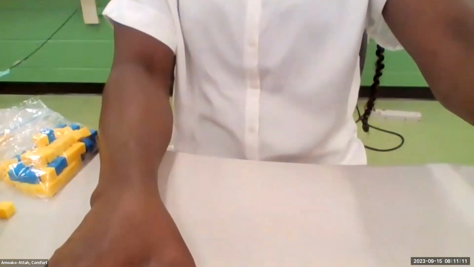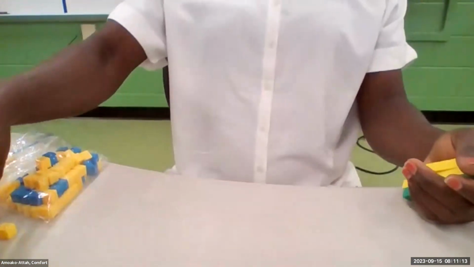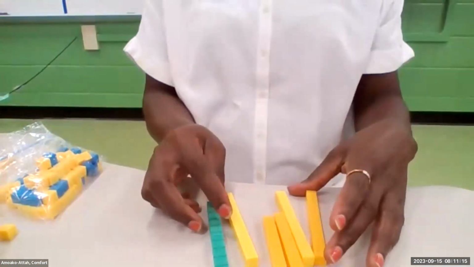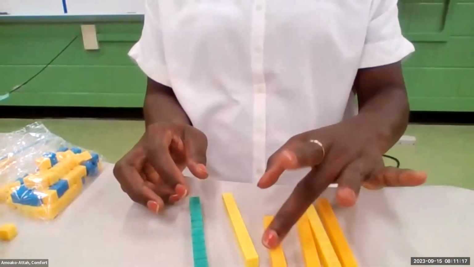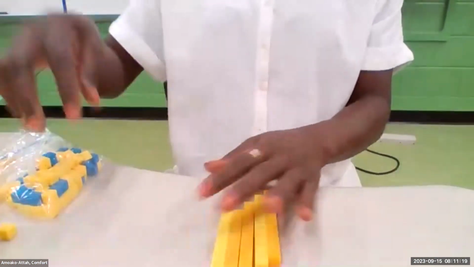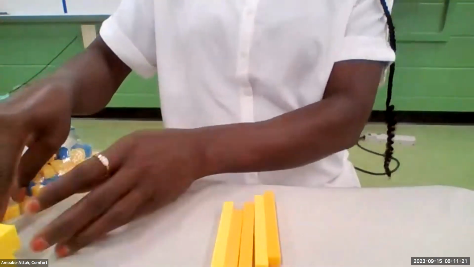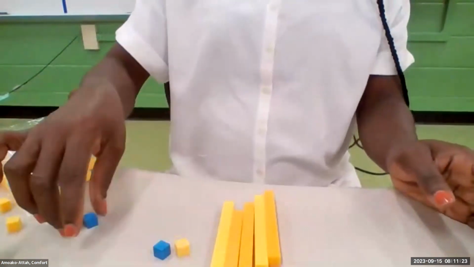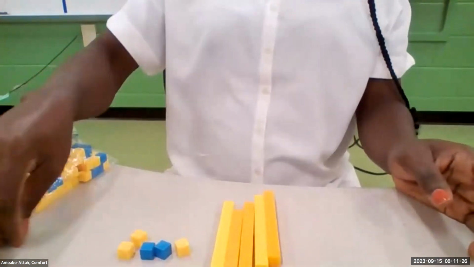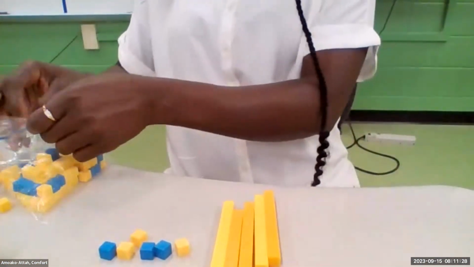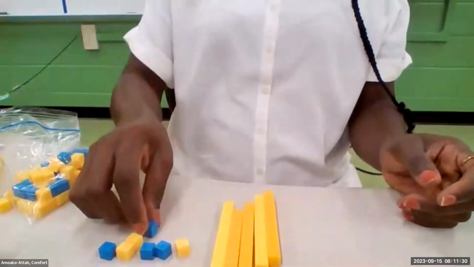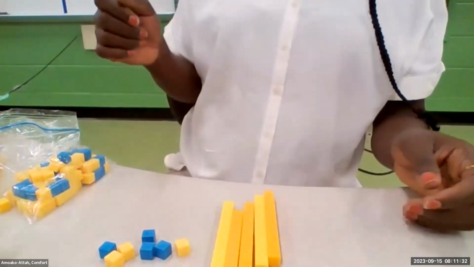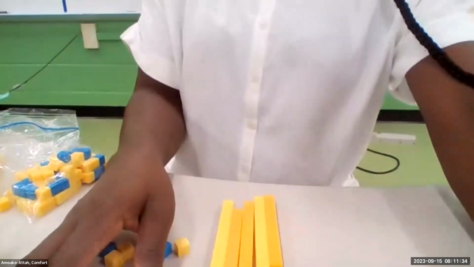So let's now focus on the manipulatives. We have 5 tens: 1, 2, 3, 4, 5. Then we have our 7 ones: 1, 2, 3, 4, 5, 6, 7. Then you would form your boxes.